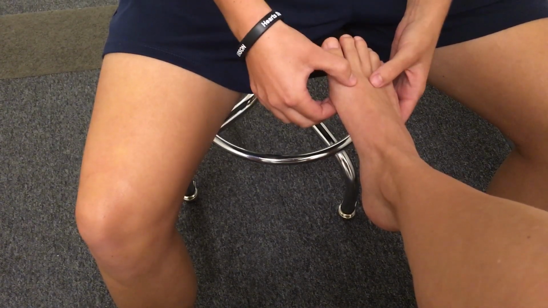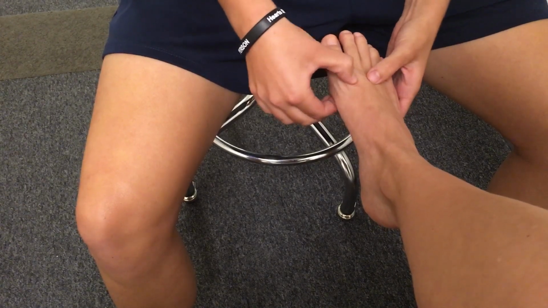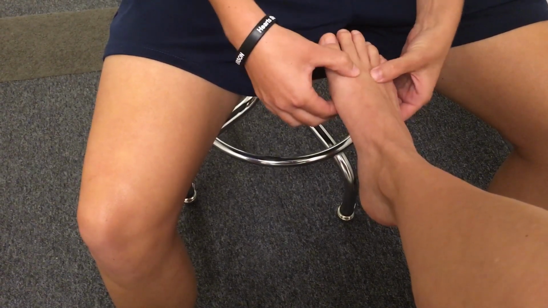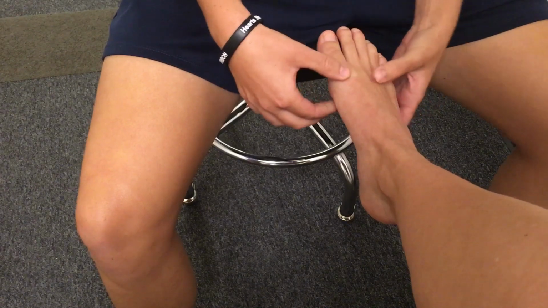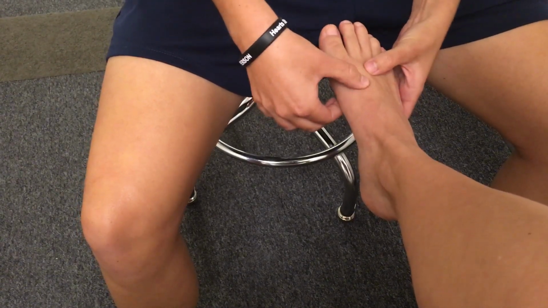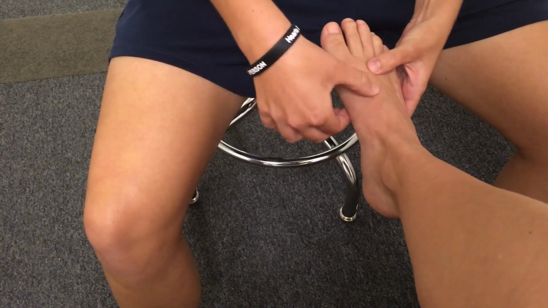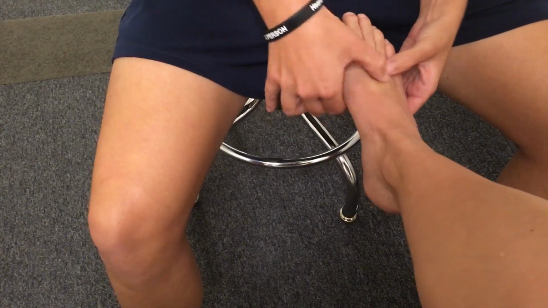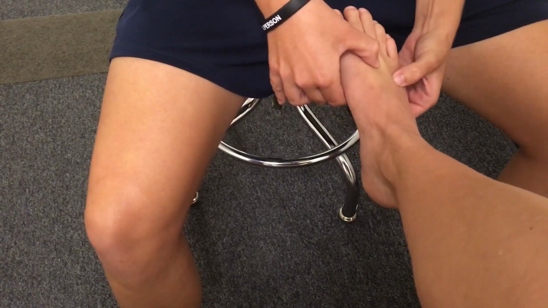And then you have the head of the metatarsals, head of the first, second, third, fourth, and fifth, which leads to the shaft of the metatarsals, shaft of the first, second, third, fourth, and fifth.